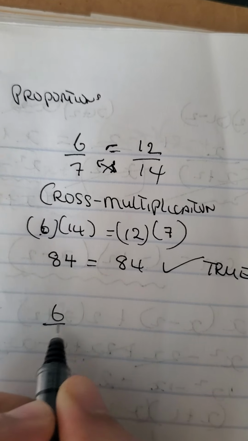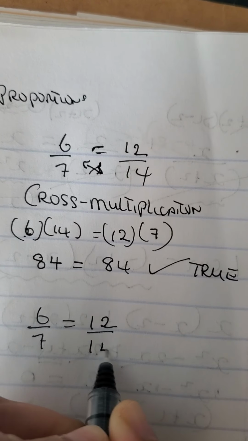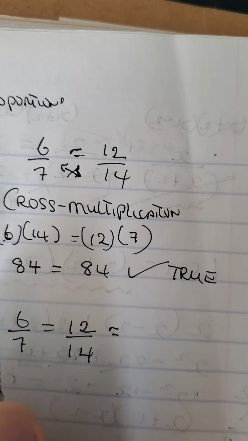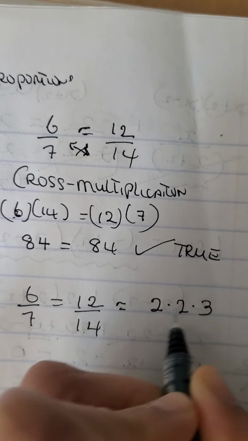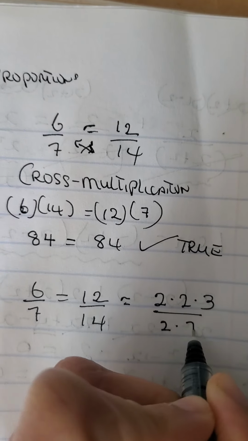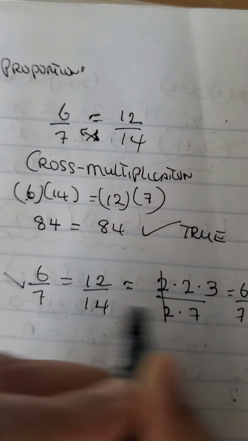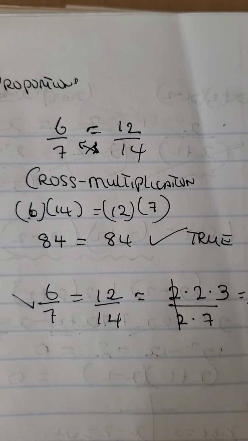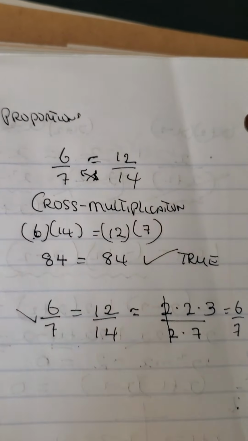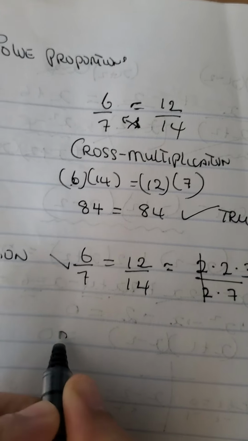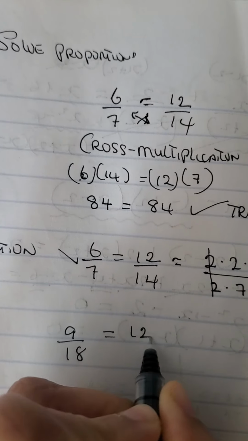Another way you can look at a proportion problem is that you can possibly reduce the bigger fractional part to see if it reduces into 6/7. So we can prime factorize our 12, and we can prime factorize our 14, and we'll see that we get 6 over 7. So we see that these two fractions are the same. So that's also one way of looking at it. Let's look at another example. Let's say we have 9 over 18 equals to 12 over 24.